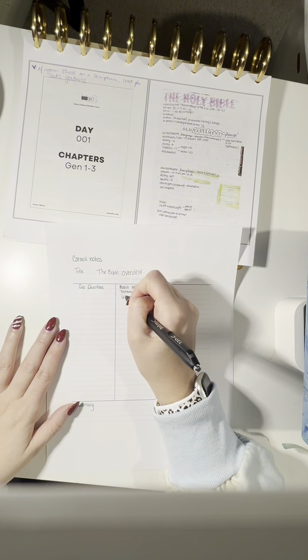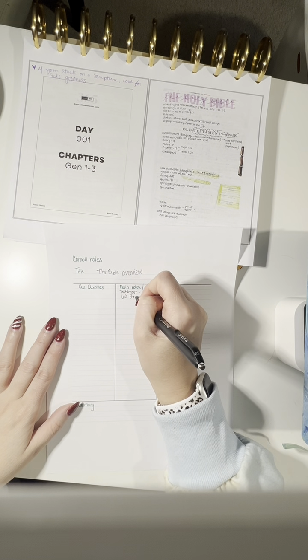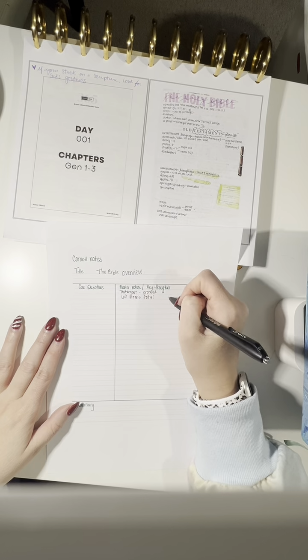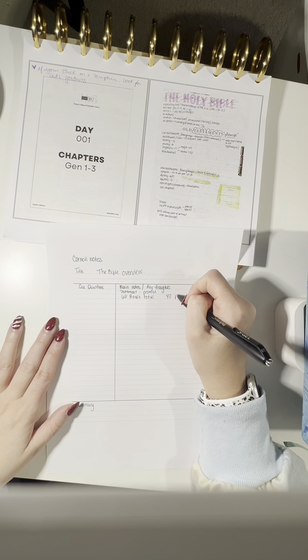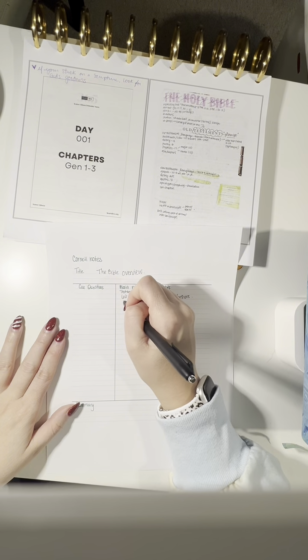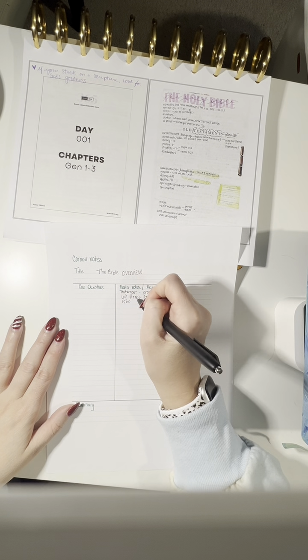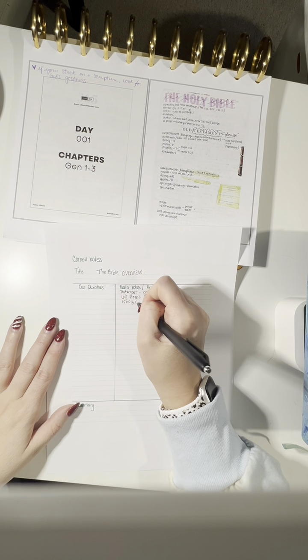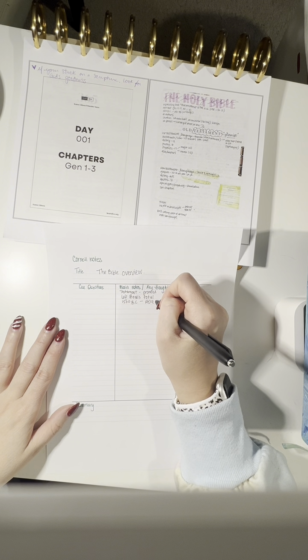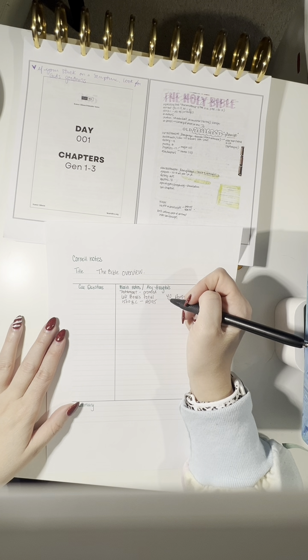So there are 66 books total in the Bible, and there are 40 authors. It took place between 1500 BC to AD 95. So that's the years it was written.